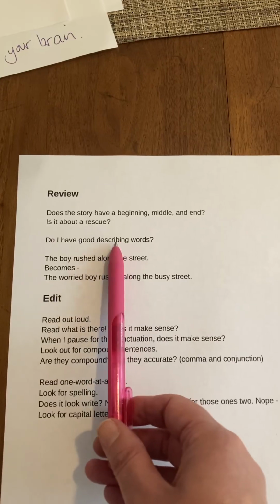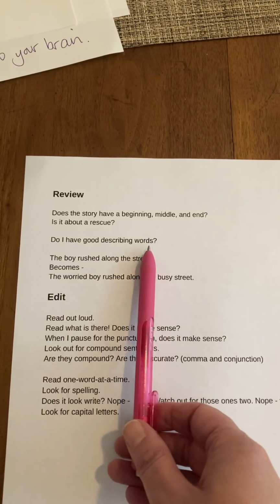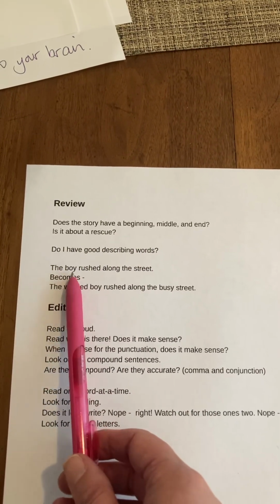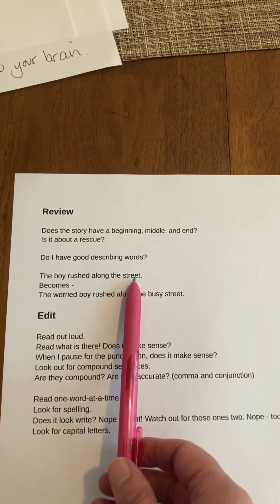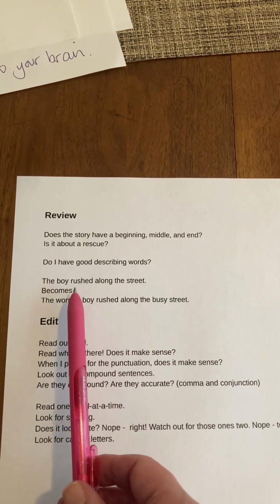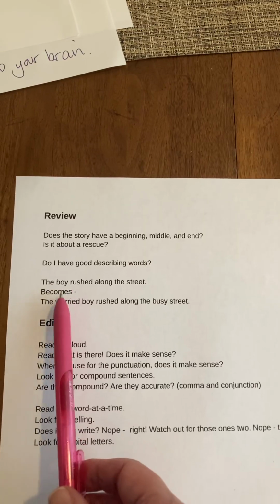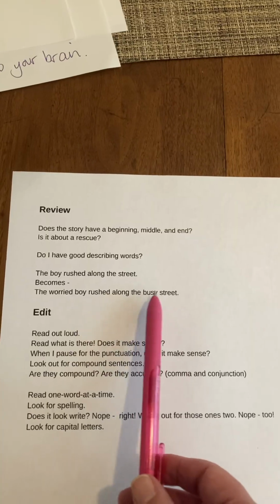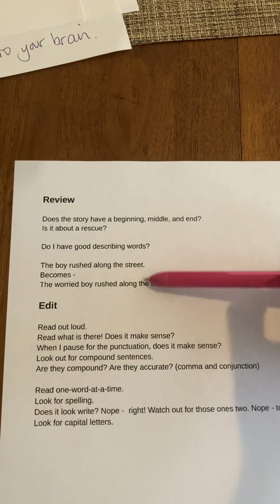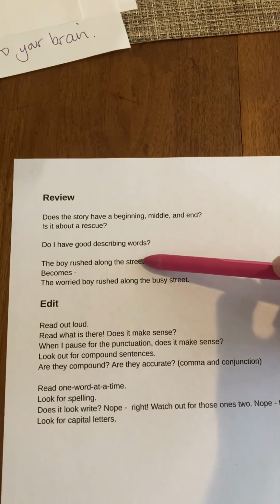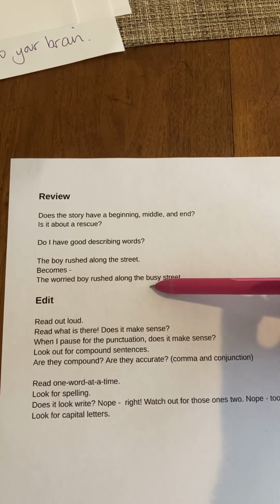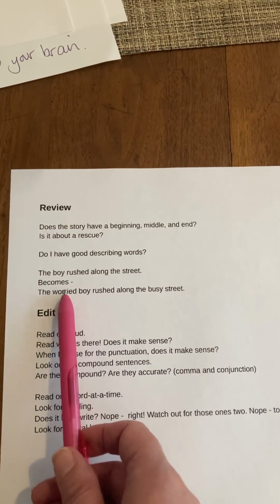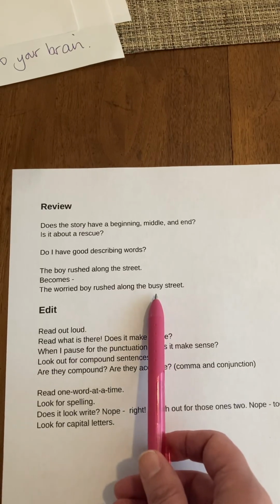And then also in your reading, here's how you make it more interesting. Do I have good descriptive words? Look at the difference. You can look back at your work and if you've written the sentence, the boy rushed along the street, then you can very quickly go back in and add good describing words. The worried boy rushed along the busy street. The difference in these two sentences is huge, because it's what the reader can actually picture in their minds. You're bringing the story alive in the second sentence just by adding these two extra words.